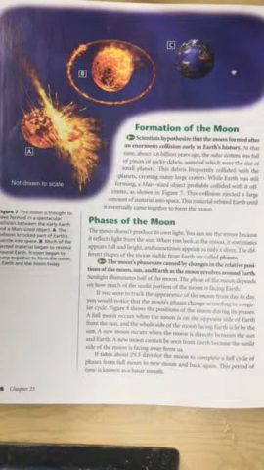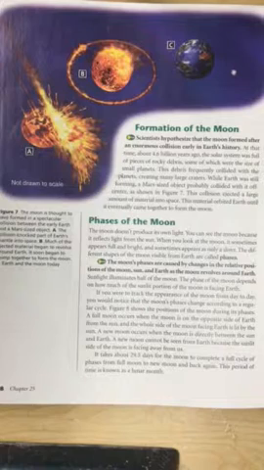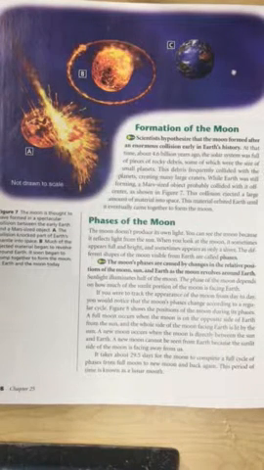While Earth was still forming, a Mars-sized object probably collided with it off-center. This collision ejected a large amount of material into space. This material orbited Earth until eventually it came together to form the moon.